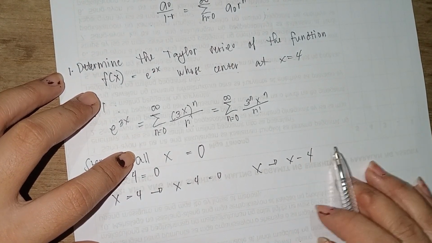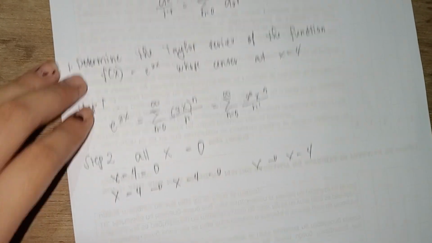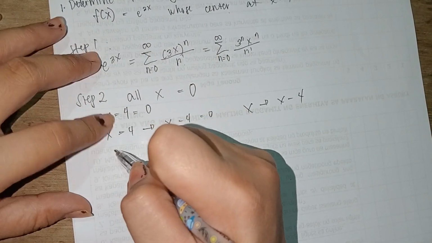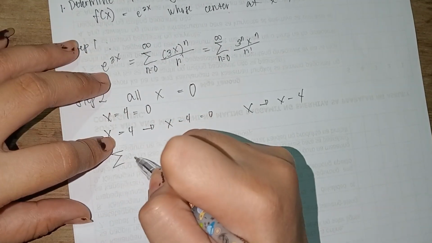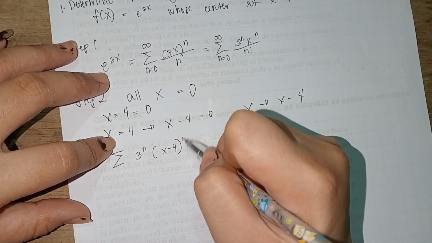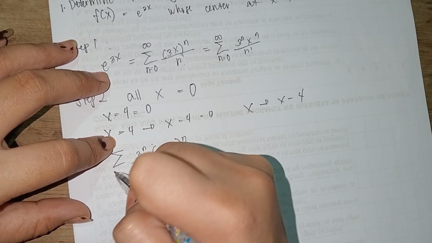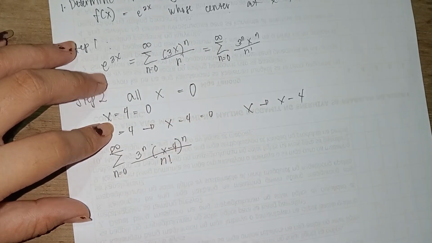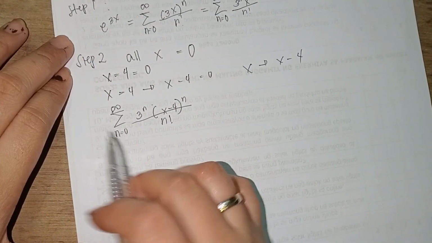Then, using the step 1, i-execute na natin siya. So, we have summation of 3^n times (x minus 4) raised to n all over n factorial from n is equals to 0 up to infinity. So, ito na yung step 2 natin.